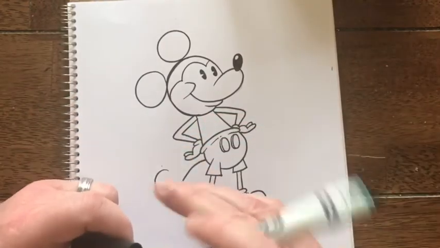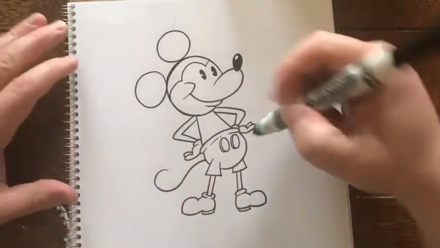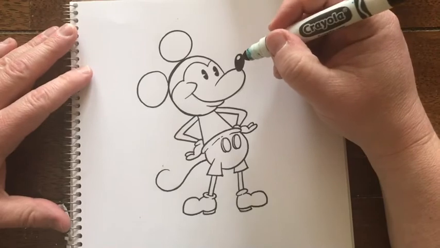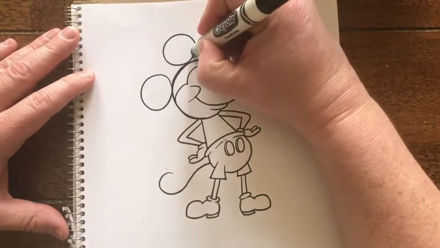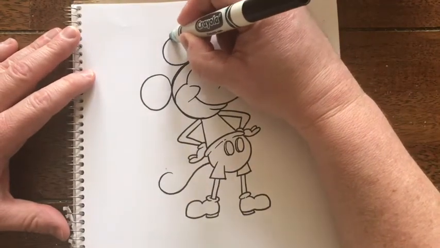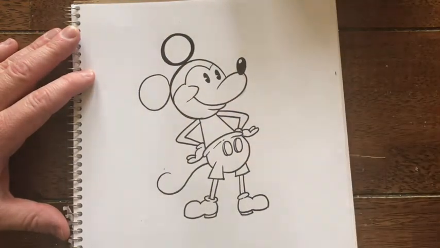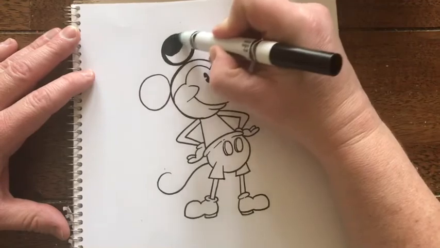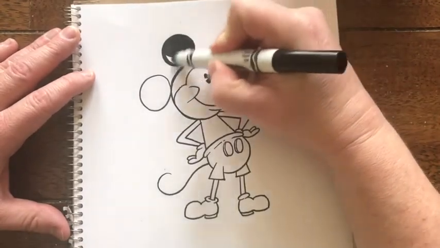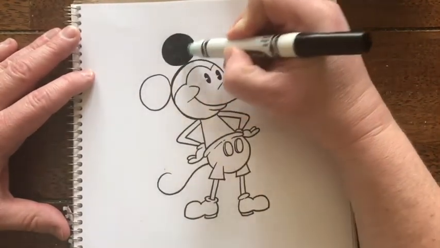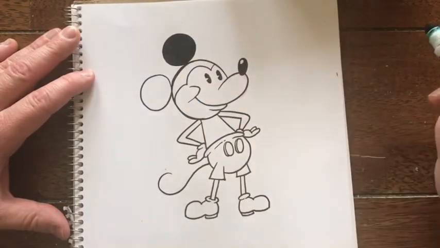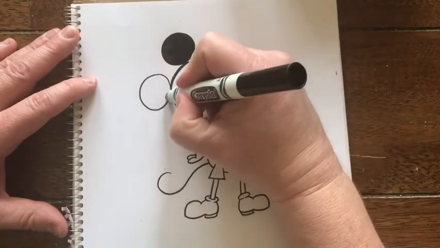Alright, so we got our Crayola marker ready to go. We'll start with our black marker. One thing about coloring that people need to understand, it's hard to stay in the line. So what I like to do is an outline first. So I can outline that shape, and now I can color really fast in the middle, and I don't have to worry about getting out of the line. And so this is a way to keep our drawing looking nice and neat and clean.